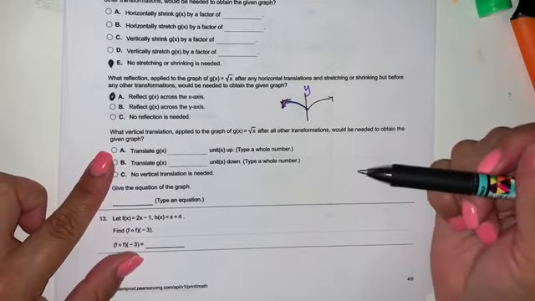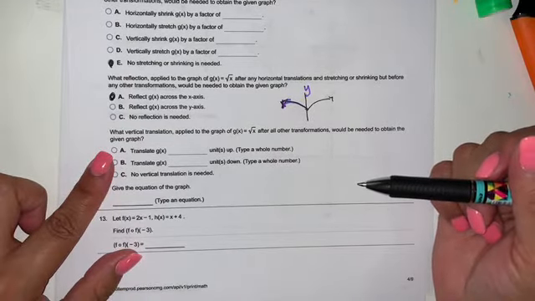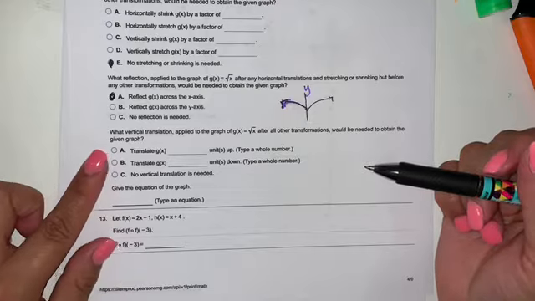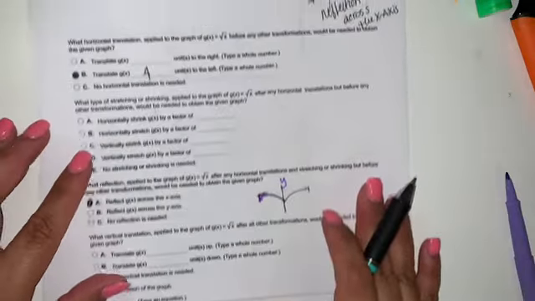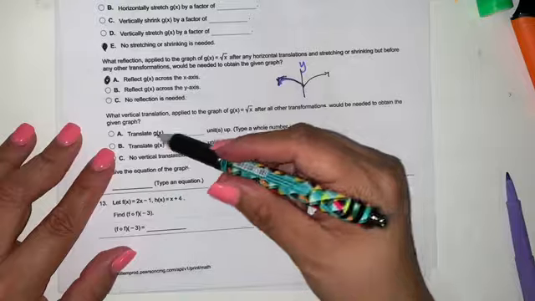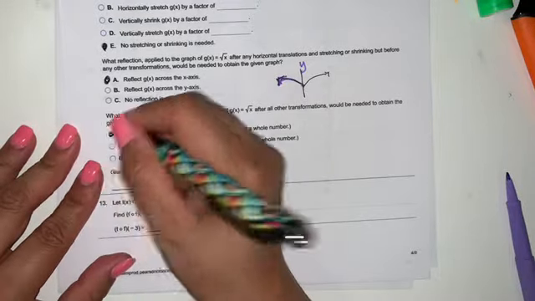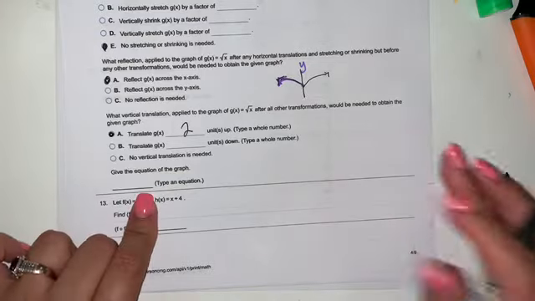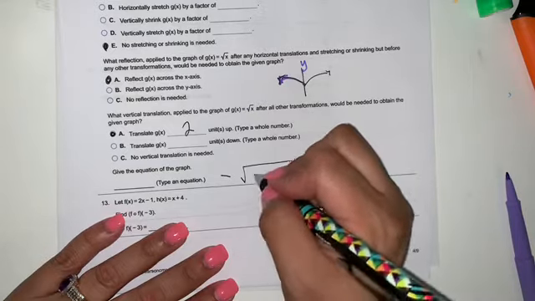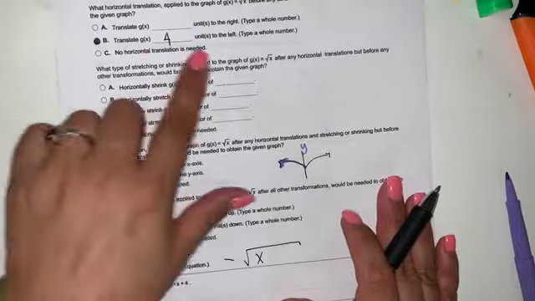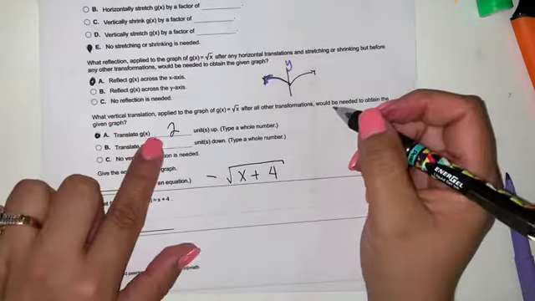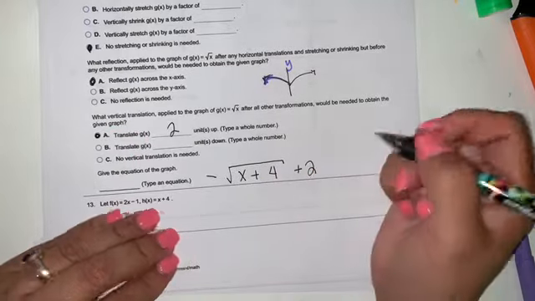And then what vertical translation applied to the graph of g of x equals the square root of x after all other transformations would be needed to obtain the given graph? Well, you know that it goes up 2 units, so you would translate g of x up 2 units. Give the equation of the graph. So you want to type in the equation. A reflection goes on the outside, so that's your reflection. Square root x. Your units to the left, 4, is going to be represented as a positive. And then your 2 units up are going to be a positive 2.